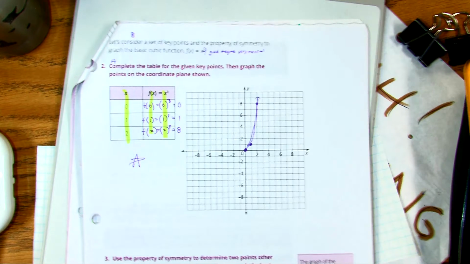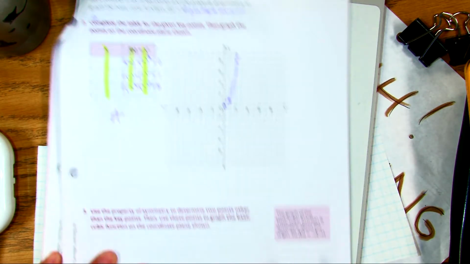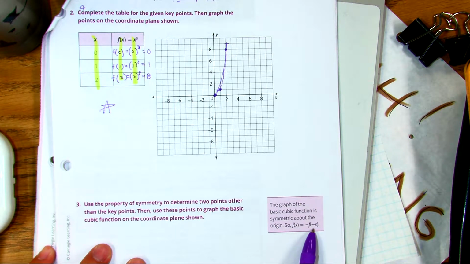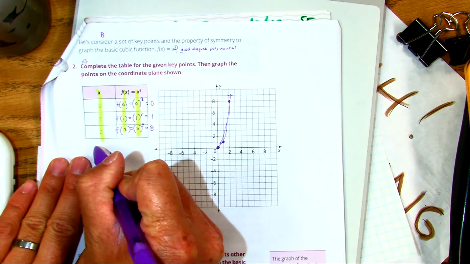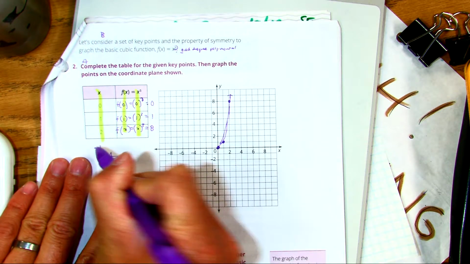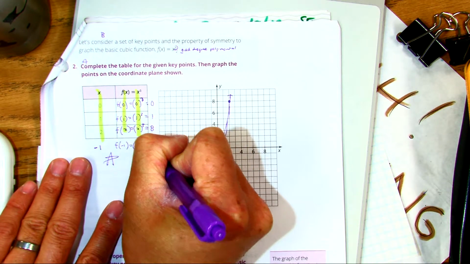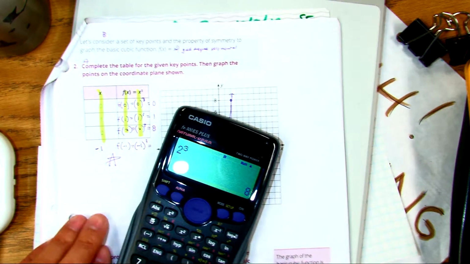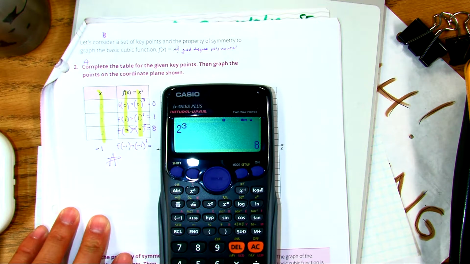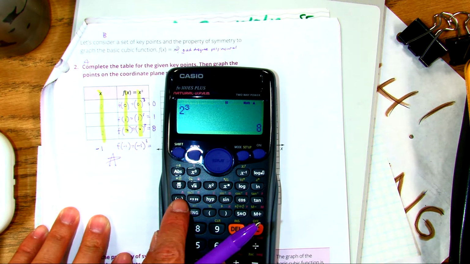So the other 2 points we can get is if I put in the opposite of that value. Let's do that. Opposite of positive 1 is negative 1. If I put in negative 1 here, let's use this calculator. Let's see if the calculator is correct or you're correct. So I have, here's the negative and positive button. Negative.